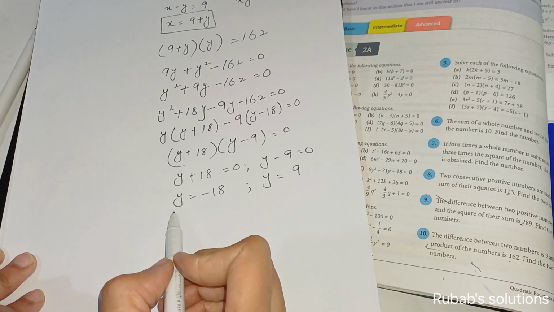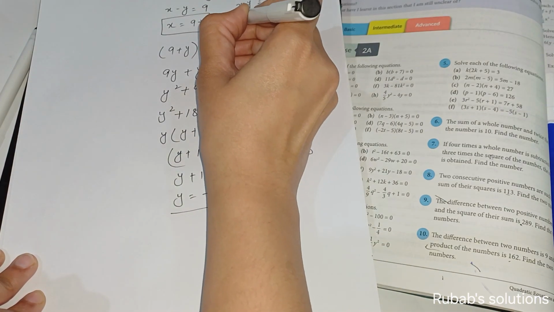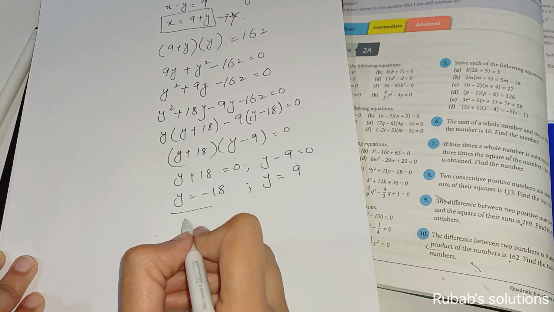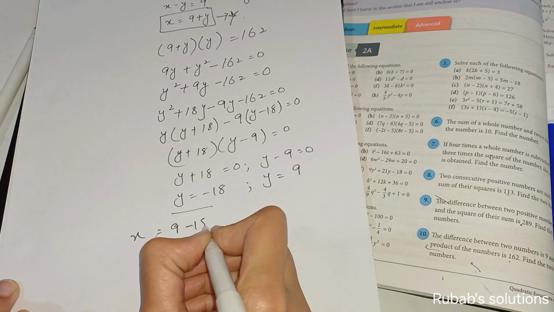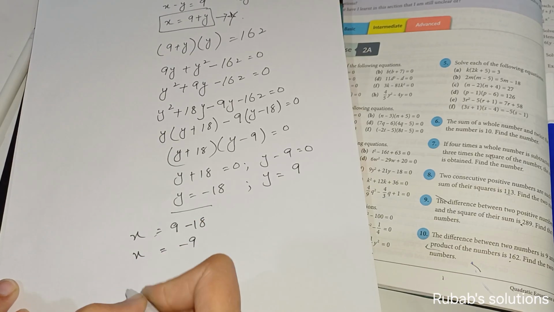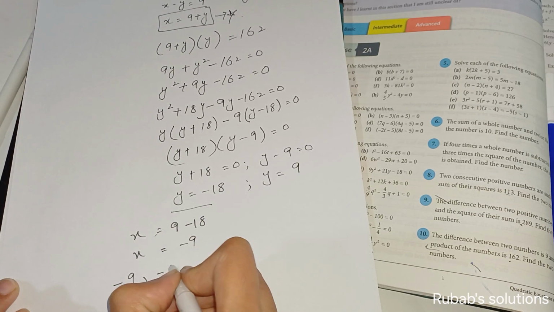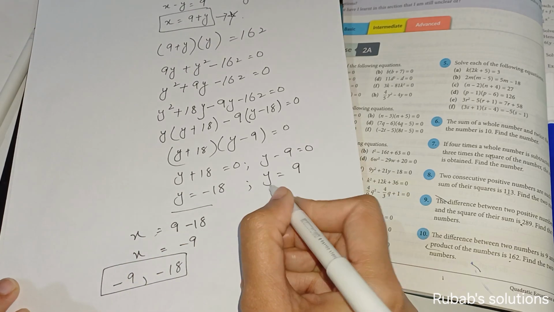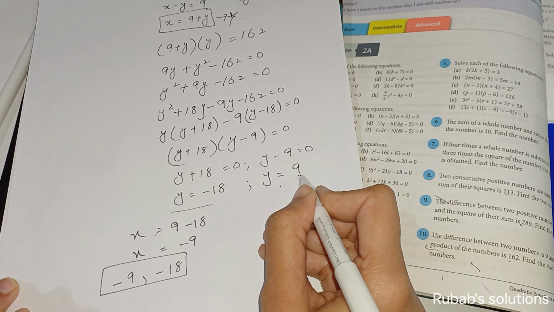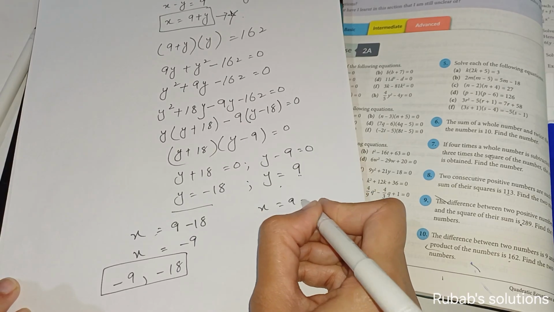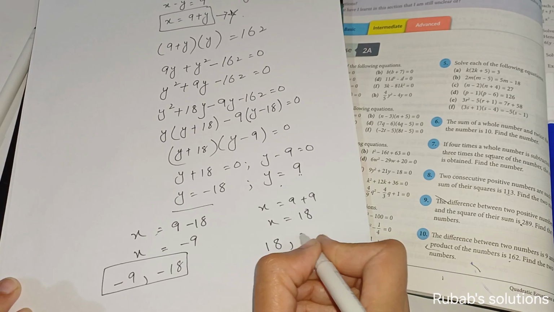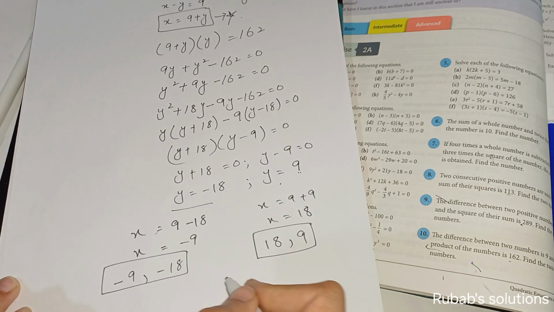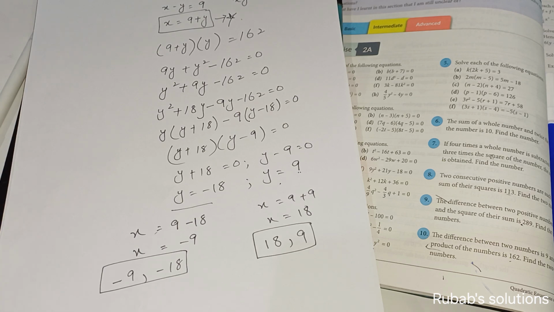Now one by one, I will put the values of y in my equation star and get the answer for x. If I put minus 18, x will be equal to 9 minus 18, which is minus 9. So one pair will be minus 9 and minus 18. This is your answer. Second, when you put y is equal to plus 9, the value of x will be equal to 9 plus 9, so x is equal to 18. So the second pair is 18 and 9. These are my two answers, because they didn't give any specification that the numbers are positive or negative, so we can take both of the values.